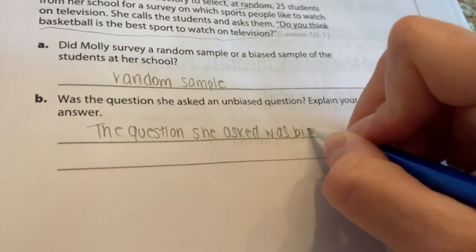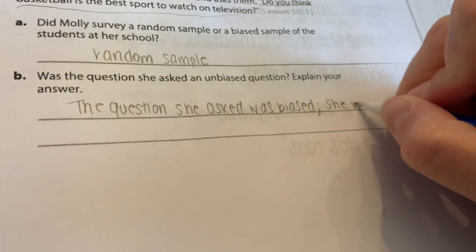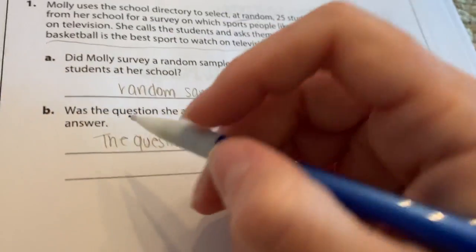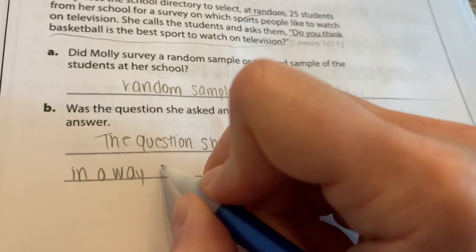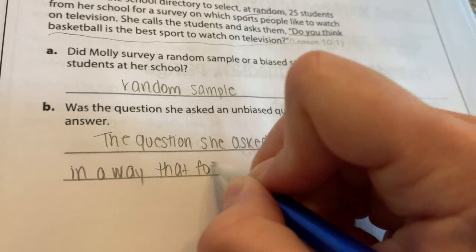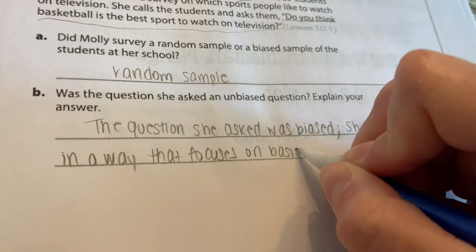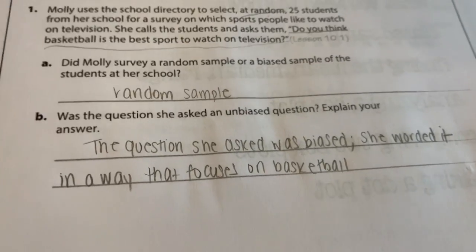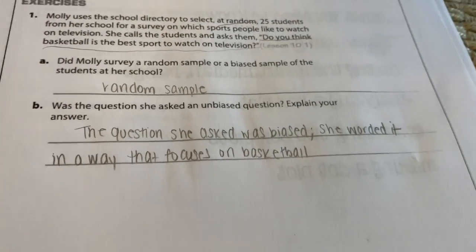And the reason for that is because she worded it in a way that focuses on basketball, right? So someone who may not have had a favorite sport to watch, and they may have said, "Oh, I'm not really sure." If they have the idea of basketball in their heads, they may choose basketball instead of something else.